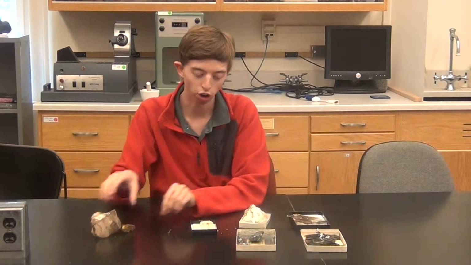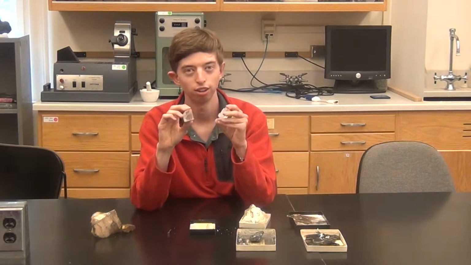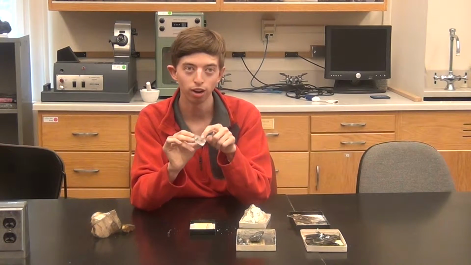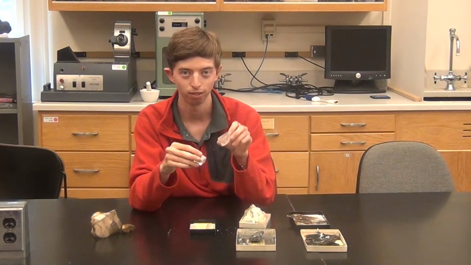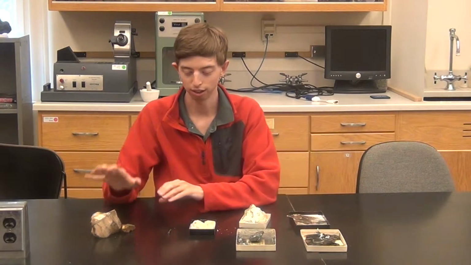But when we look at our cleavage minerals, such as halite, these two pieces look pretty similar. If I even hit this one and broke it up more, it would still look like this cubic shape. And so those are two different ways that you can look at minerals, by looking for cleavage and looking for fracture.